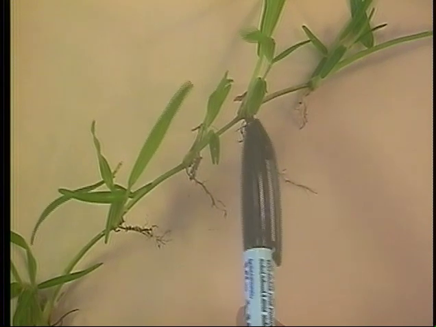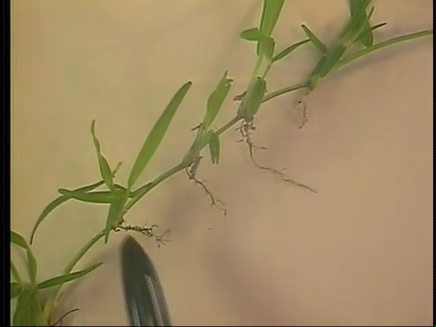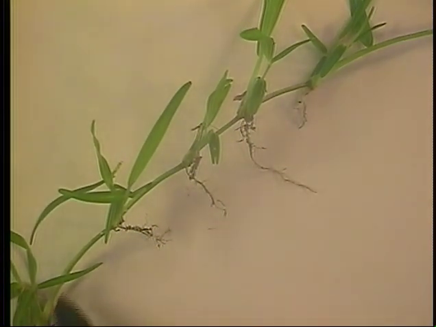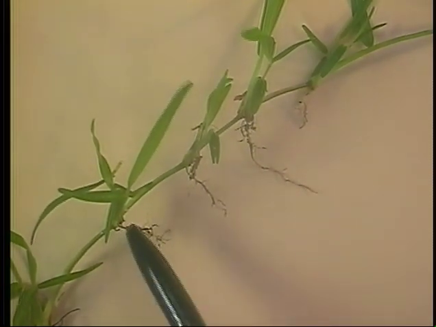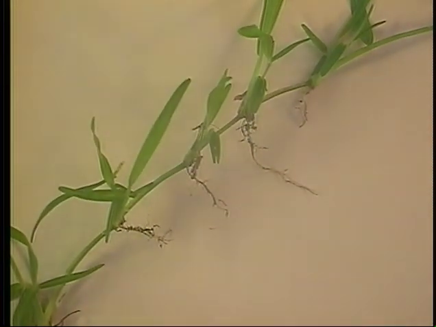So here you can see at each of these nodes, you have what are called adventitious roots. So this is a horizontal, above ground stem, and whatever the mama plant was, it could actually make more plants from this. So this is a stolon or a runner, an above ground portion of a stem that can function in reproduction. So that's what we see right there.